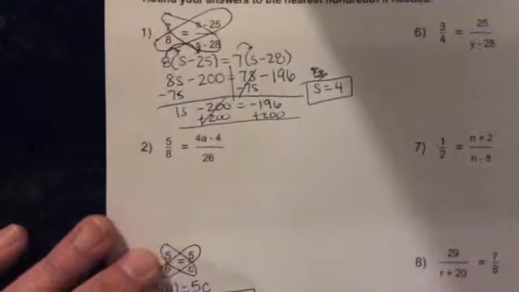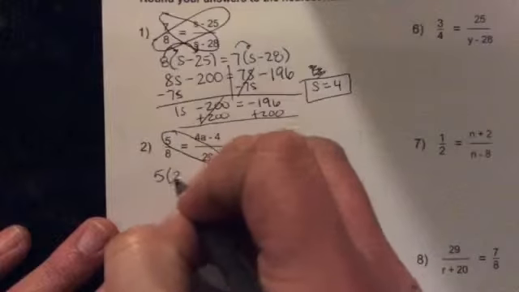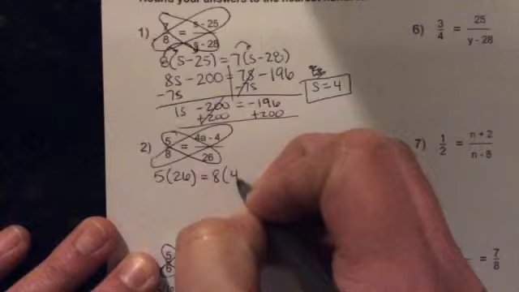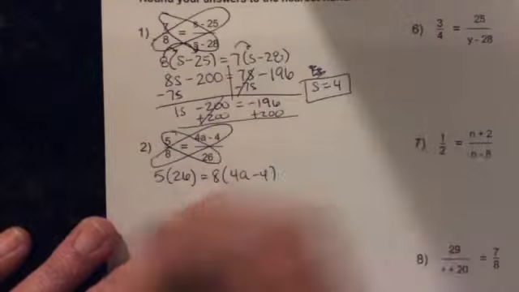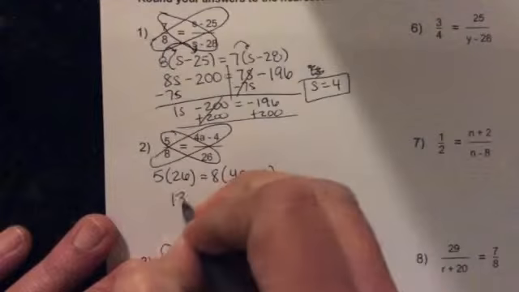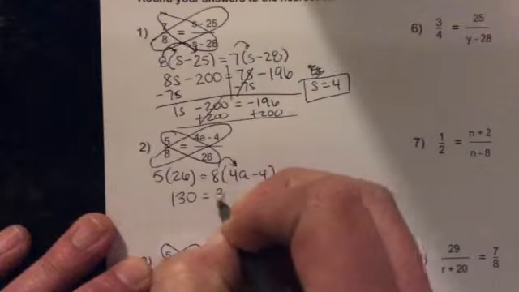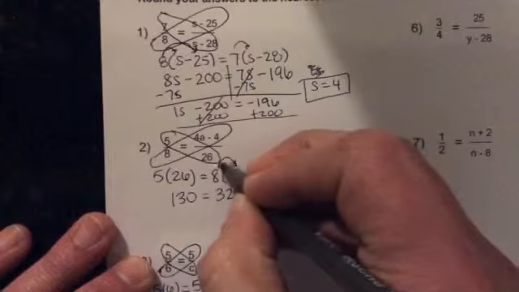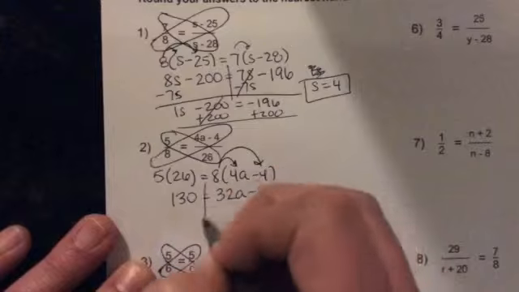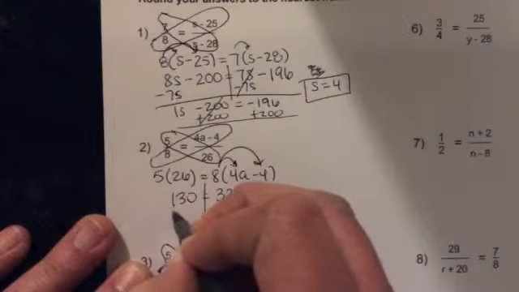Let's go down and try number 2. I'm going to multiply 5 times 26 equals 8 times (4a minus 4). 5 times 26 is 130 equals 8 times 4a, which is 8 times 4 is 32. Drop the a. 8 times negative 4 is negative 32. Now I'm going to add 32 to both sides to get rid of that minus 32.